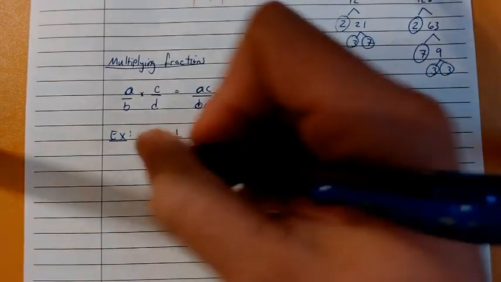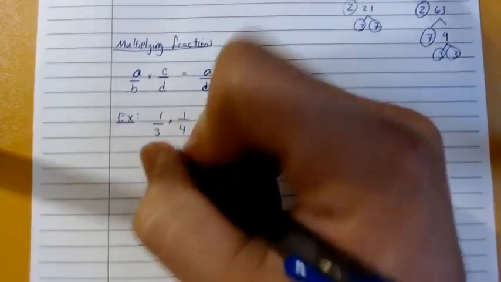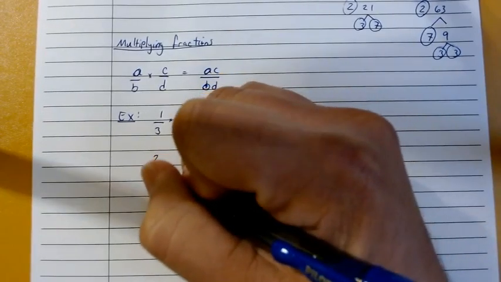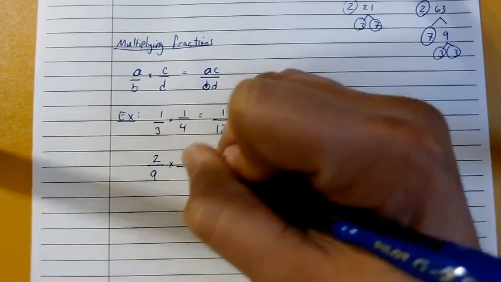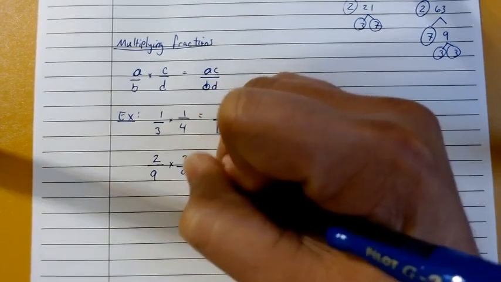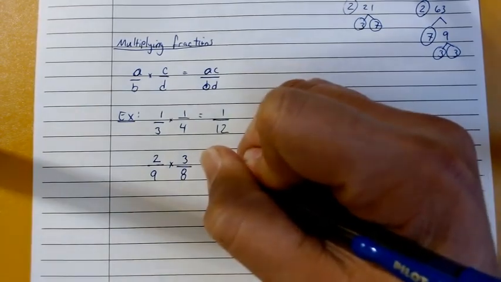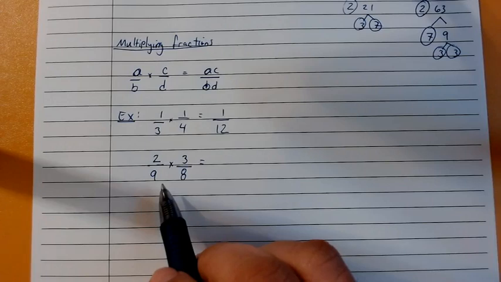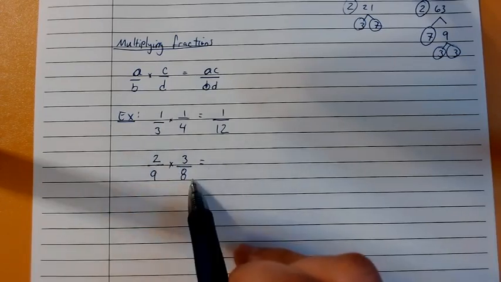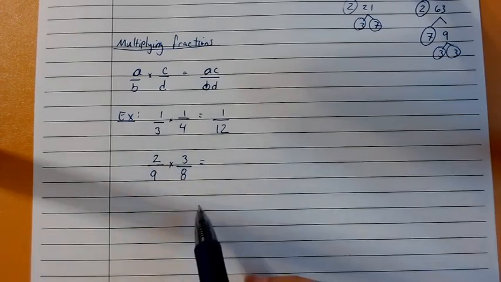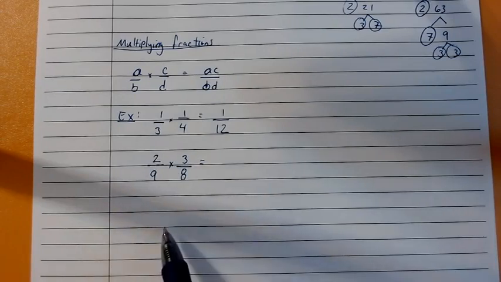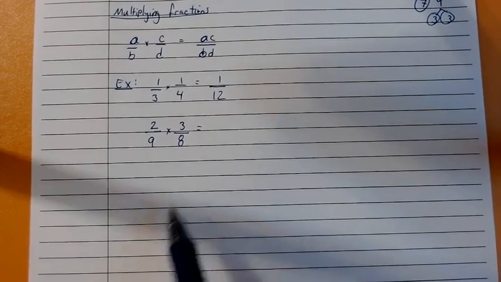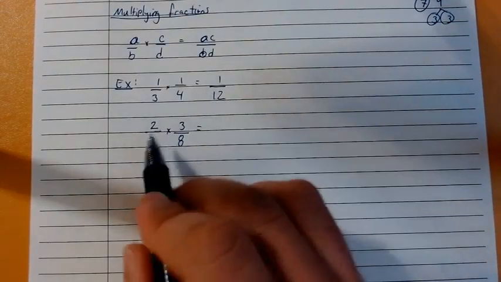Let's talk about one where you do have to reduce. Let's say I have 2 over 9 times 3 over 8. 2 9ths times 3 8ths. In order to do this, there's two ways you can go about it. You can start by multiplying these together first and then reducing, or you can reduce first and then multiply. It doesn't really matter which way you go. You'll get the same answer. It's a matter of preference. Let me show you both.